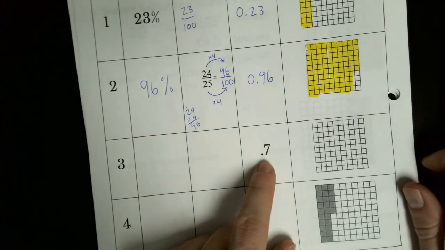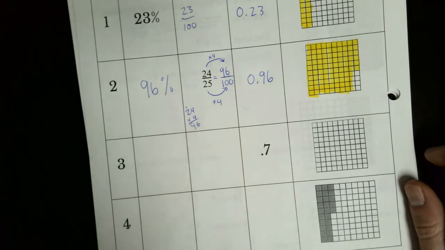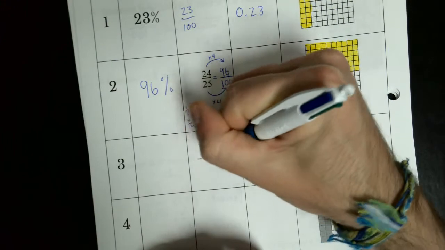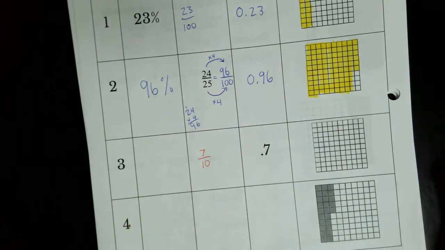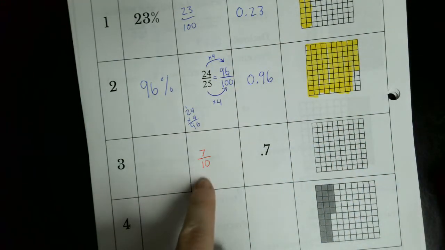7/10. Well, just by saying the decimal, I already know the fraction. 7/10. So I'm going to write that down. But here's the thing. We can't write this as a percent.